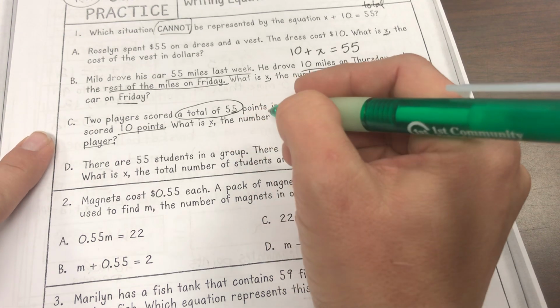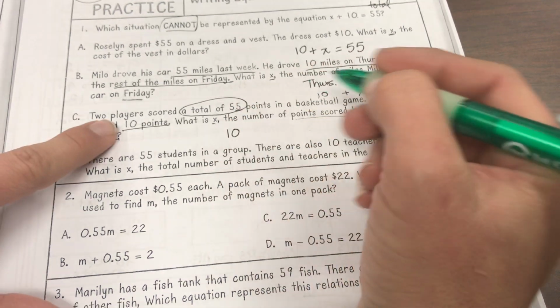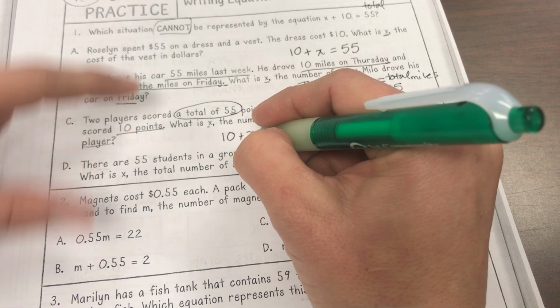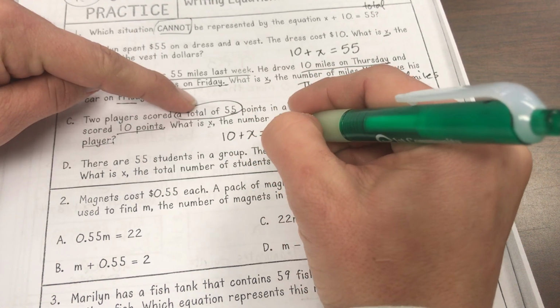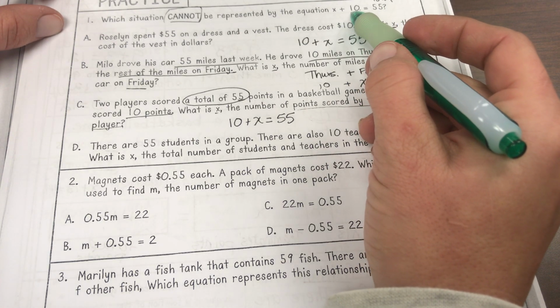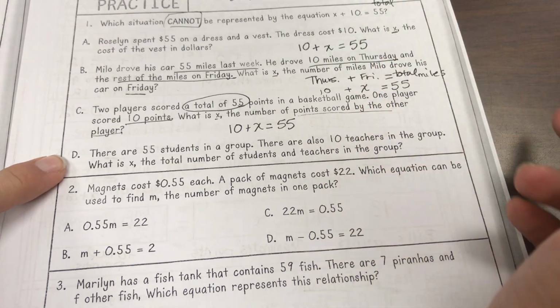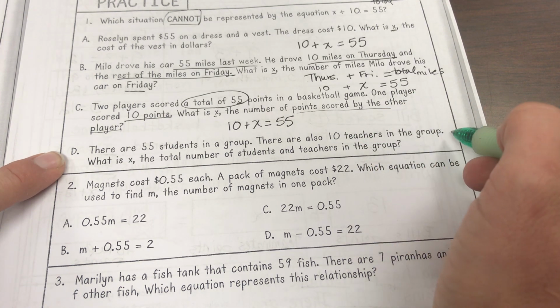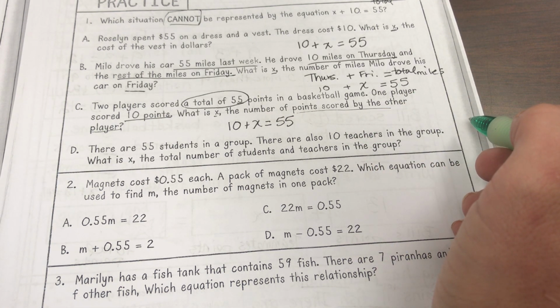Okay, so we have 10 points scored by this player. Another player scored X points for a total of 55 points. That looks similar again to this, our original problem, D: there are 55 students in a group. There are also 10 teachers in the group. What is X, the total number of students and teachers in the group?